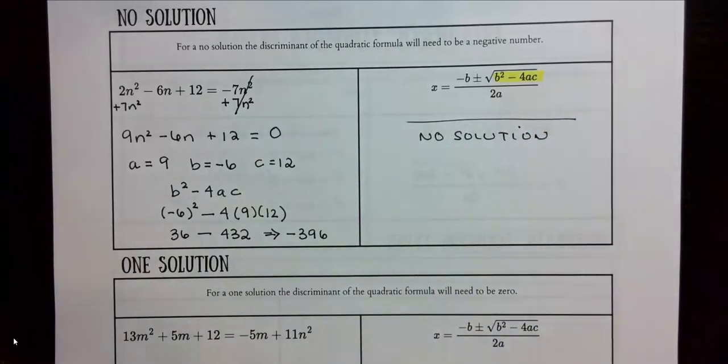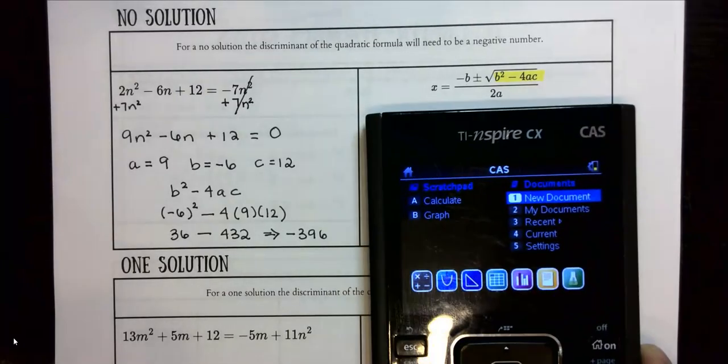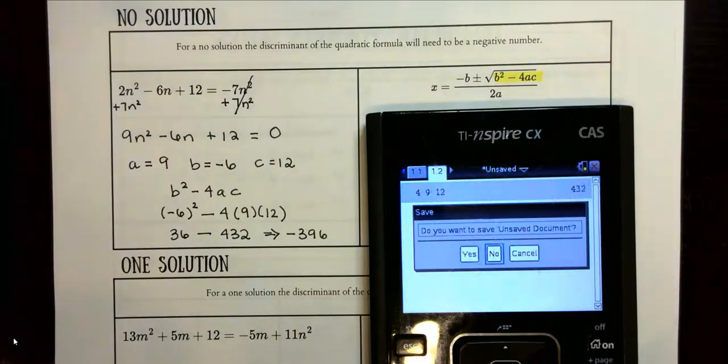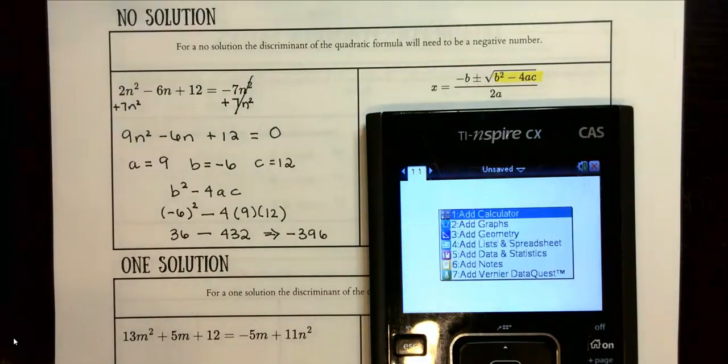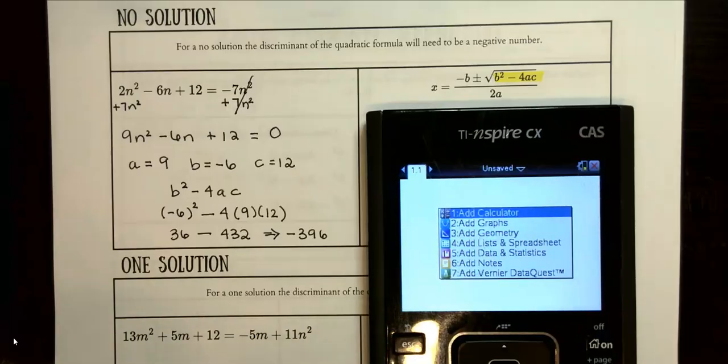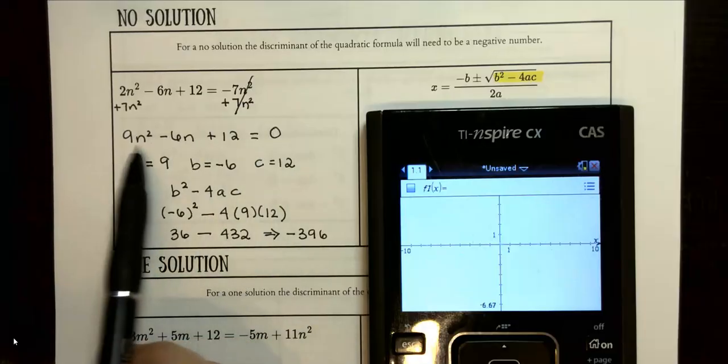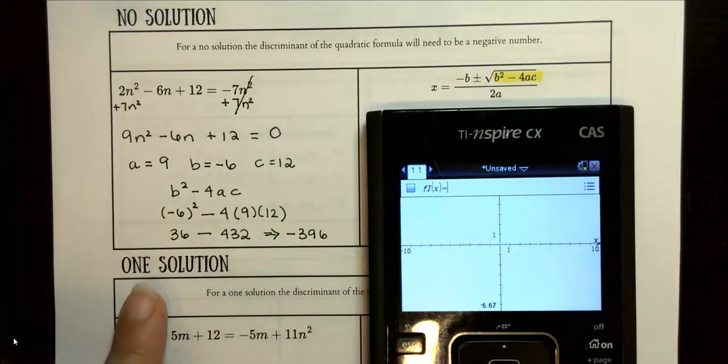Now, if you wanted to, you can also check to make sure that this graph does not cross the x-axis, that you didn't get the discriminant wrong. So if you want to, go to your home screen. We're going to hit 1. And if you have something up on your screen, just hit no, and then 2. Now, you're going to type in the equation that's equal to 0.